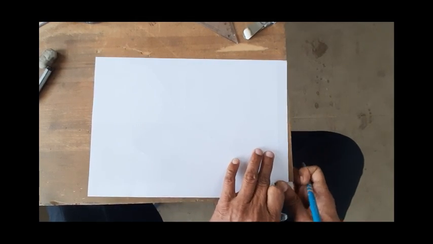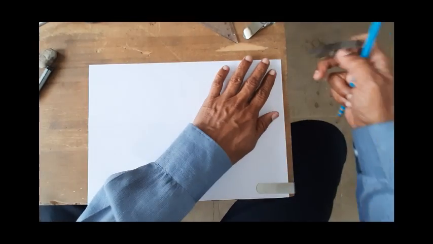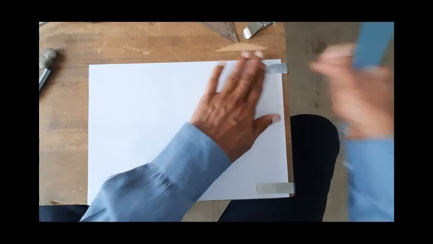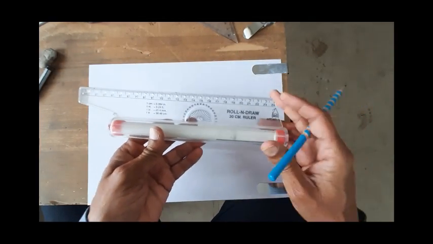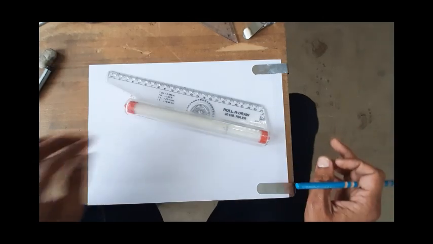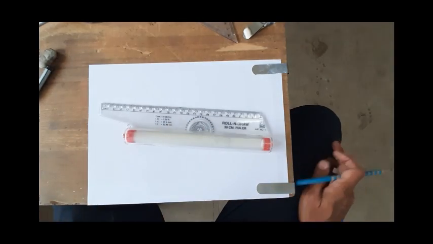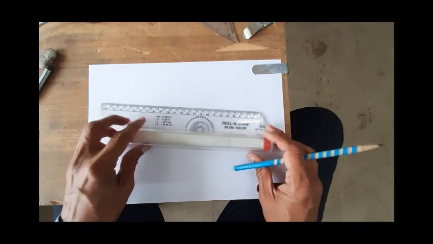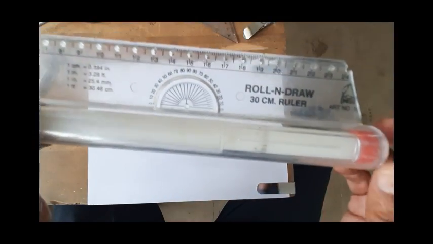Okay, this is a small invention, a small piece of equipment. So again, as we usually do, we have to attach this paper to the drawing board, and this is the ruler. Unfortunately this one is broken. This ruler you can buy for about 50 to 60 rupees anywhere in a stationery shop. So this can be used to draw parallel lines and perpendicular lines. By using this protractor, even inclined lines can be drawn.